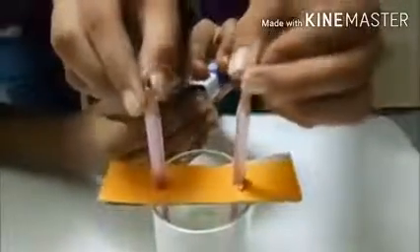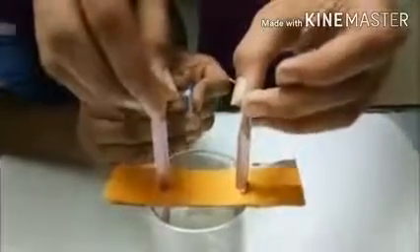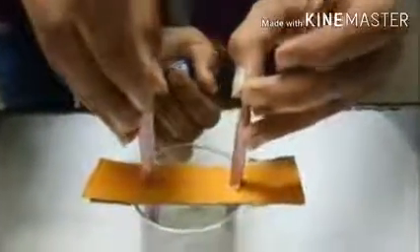We can see that bubbles are formed in water. It shows that water is decomposed to hydrogen and oxygen gases. Hydrogen is a positive ion. It will move towards the negative electrode. Which one is the negative electrode? Cathode or anode? Negative electrode.